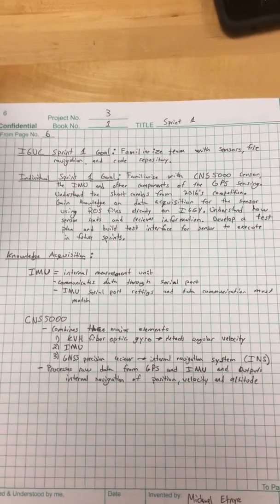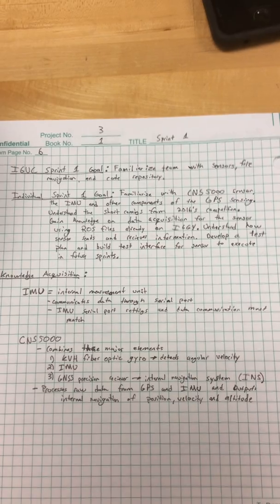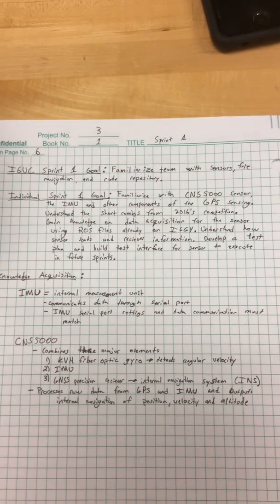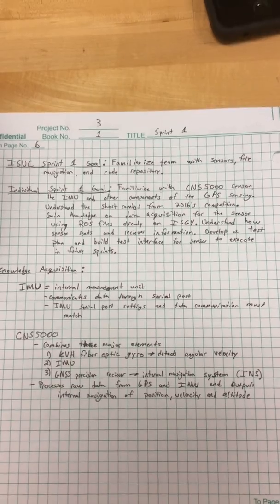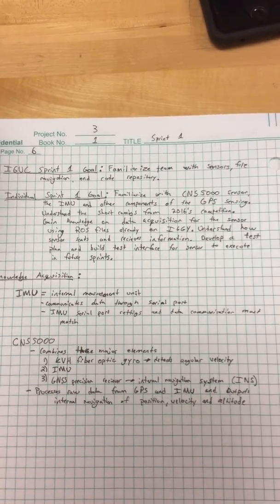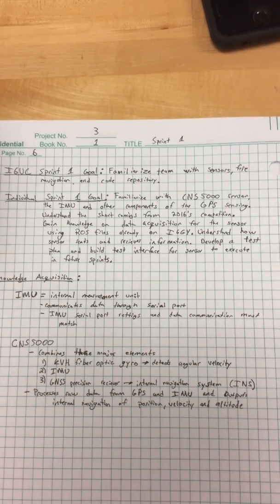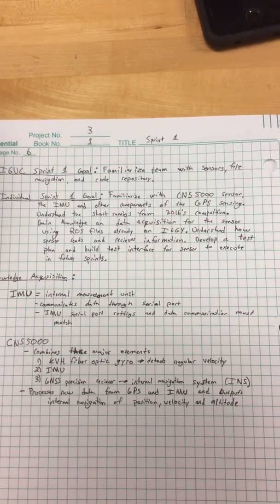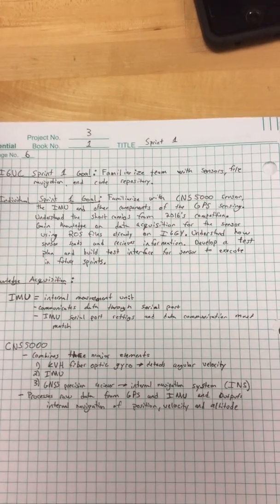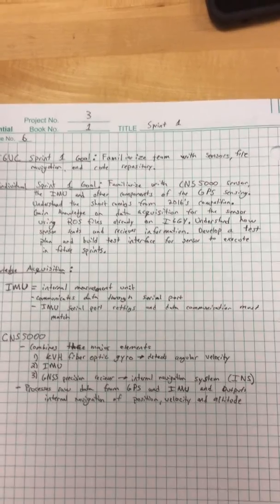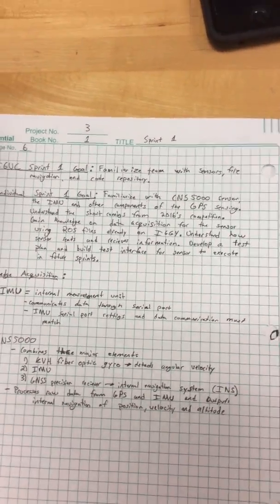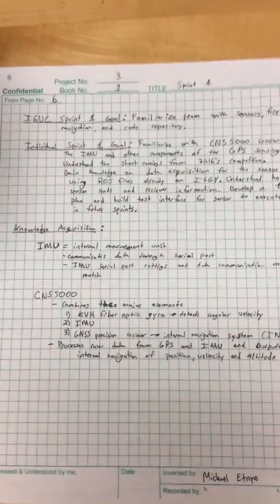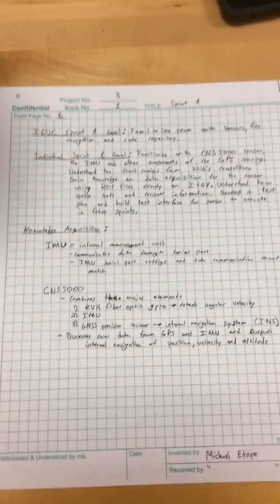repository. So how this fits into that, the goal for the CNS 5000 sensor is to familiarize with the sensor, the IMU, and other components of the GPS sensing, understand the results from the 2016 competition, and gain knowledge on data acquisition for the sensor using the ROS files already on IGI. Understand how the sensor sends and receives information, and develop a test plan and build test interface for sensor to execute in future sprints.